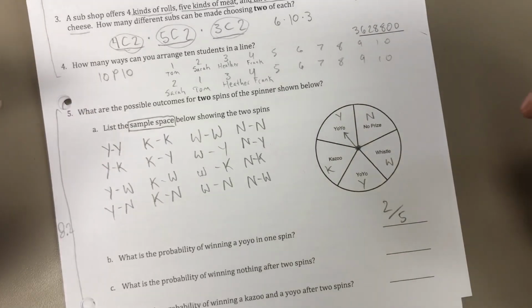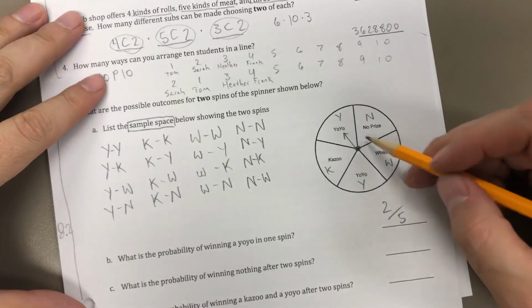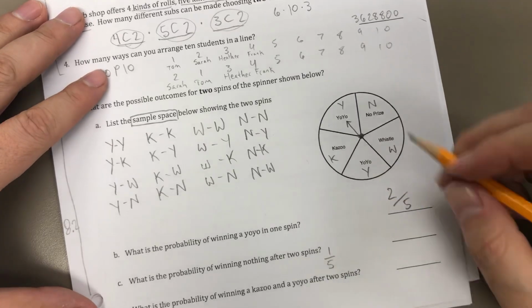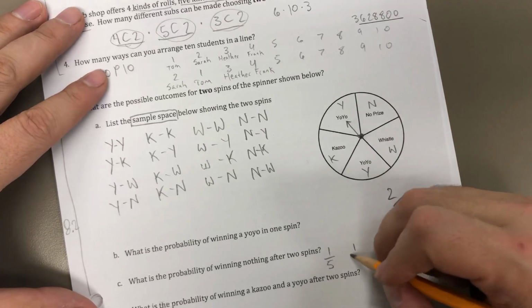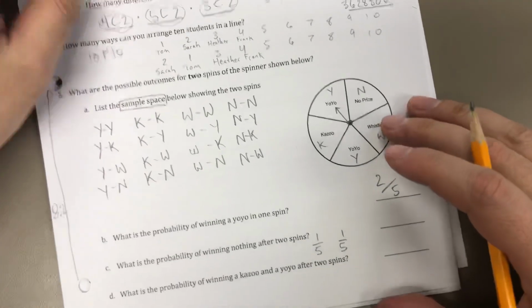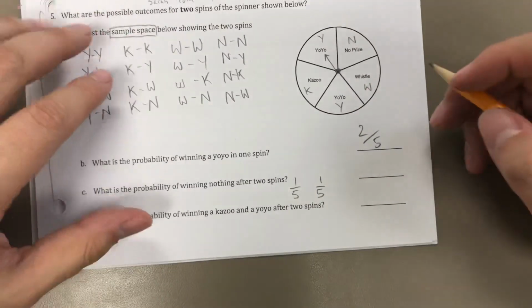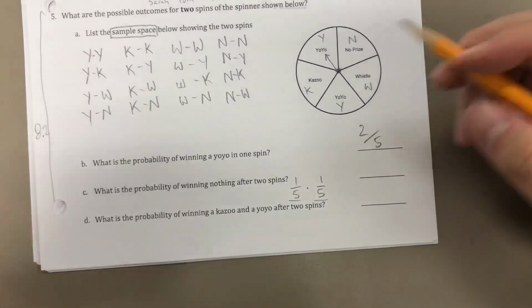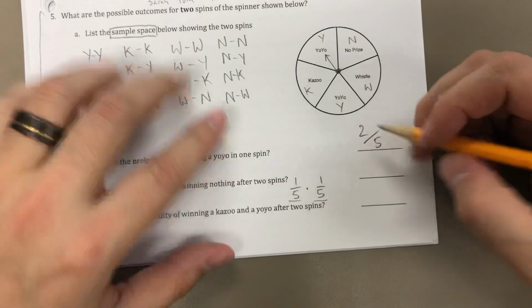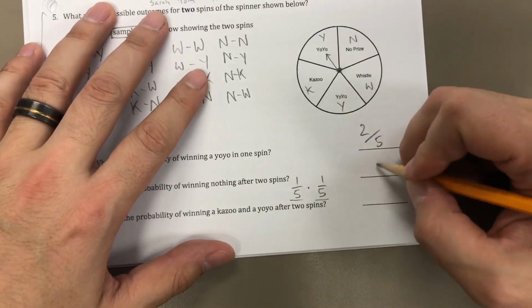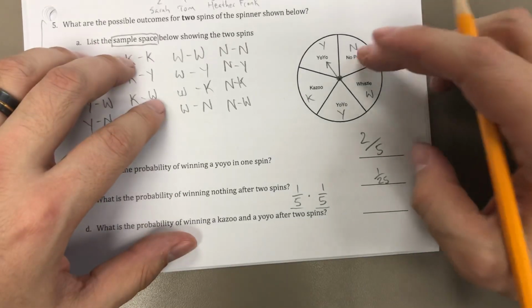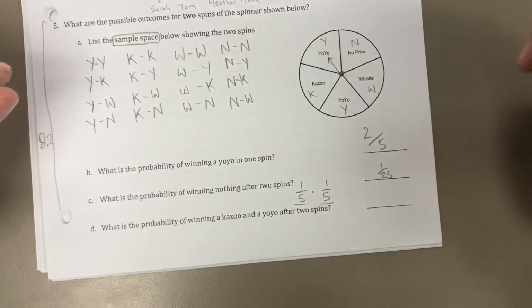What's the probability of winning nothing after 2 spins? If I spin it once, the probability of getting no prize is 1 out of 5. If I spin it again, it's again a probability of 1/5 to get no prizes whatsoever. Just like with the counting principle from the previous one, I can multiply these 2 together because they're independent events. 1/5 times 1/5 is 1/25. So for 2 spins, the chances of getting no prize both times would be 1 out of 25.